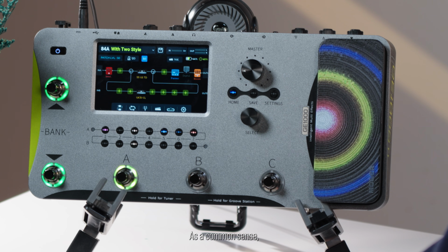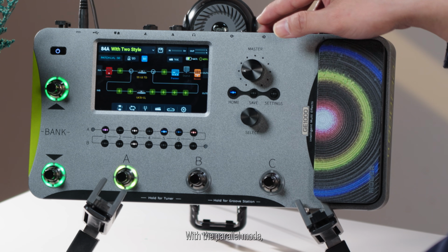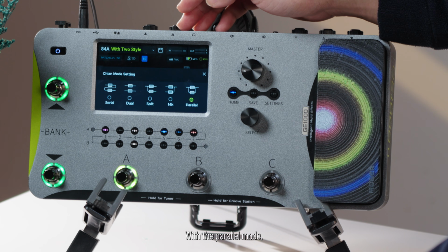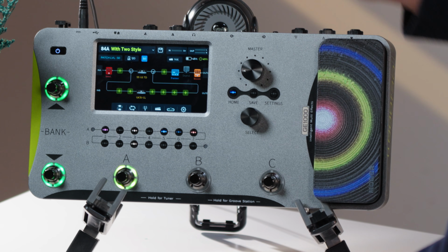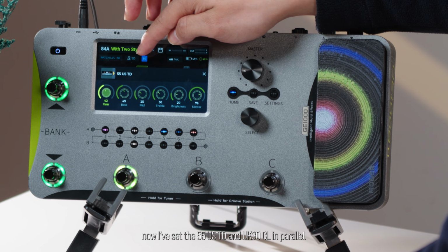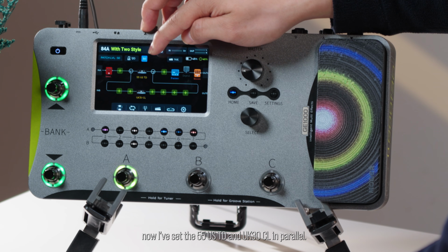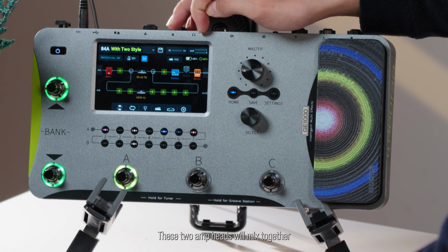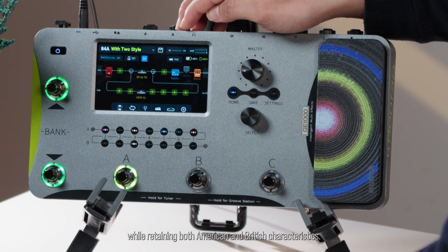As common sense, the order of the effect chain plays a big role in shaping the tone of the presets. But what happens if we run the effect models in parallel? Of course, it will give us a completely different sound. With the parallel mode, you can easily do this. For example, now I have set up the 55 USTD and UK30 CL in parallel. These two amp heads will mix together while retaining both American and British characteristics.